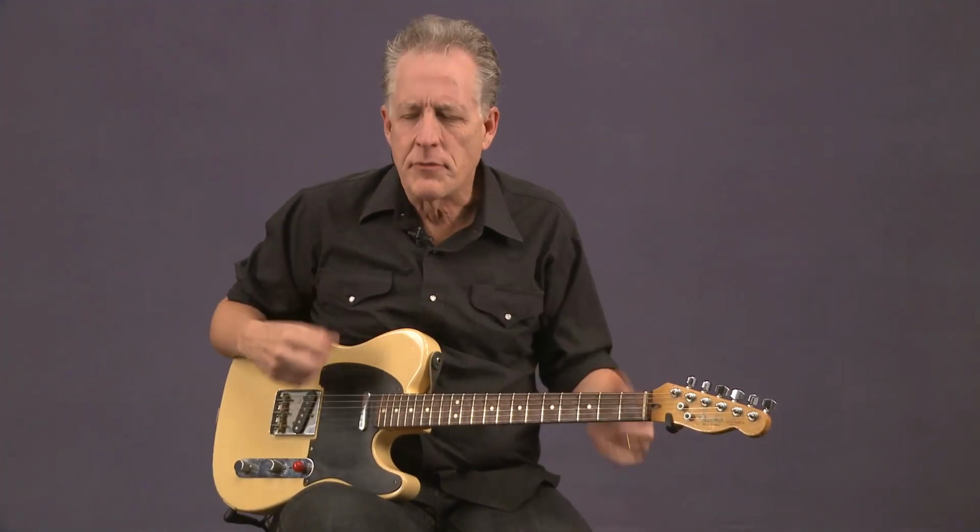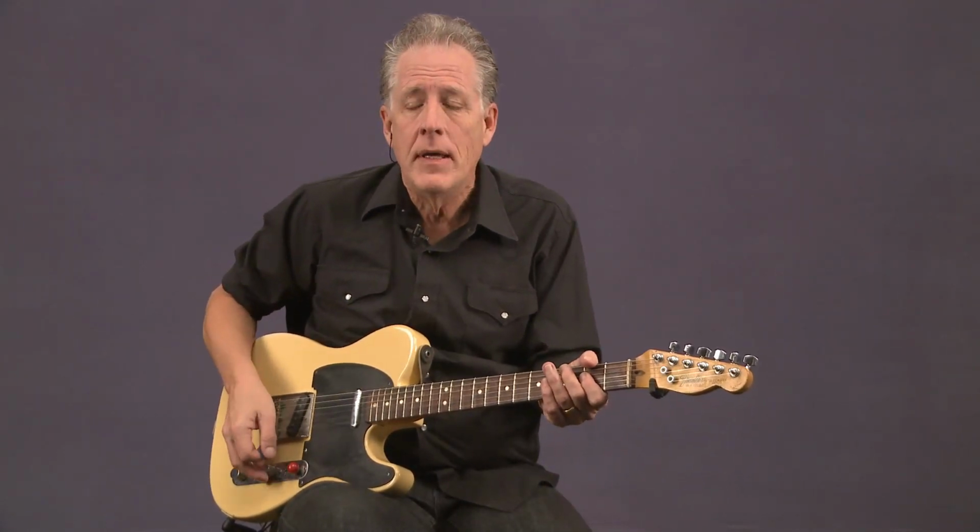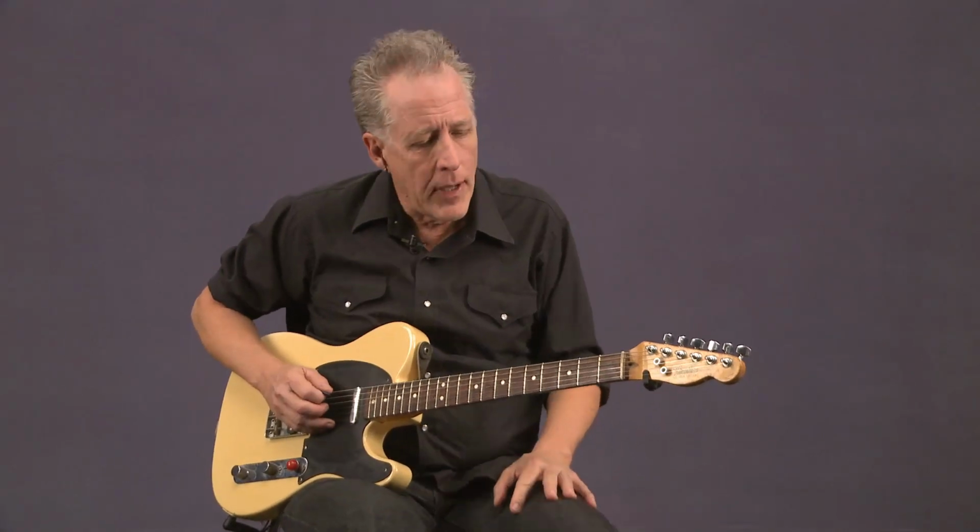Now, we've spent a lot of time talking about the boogie shuffle and the ways of phrasing the boogie shuffle, and we're going to come back again in this lesson to the boogie shuffle, but we're combining it with some of the ideas that we're picking up from other rhythm parts, specifically the walking bass pattern that we covered in the last lesson.